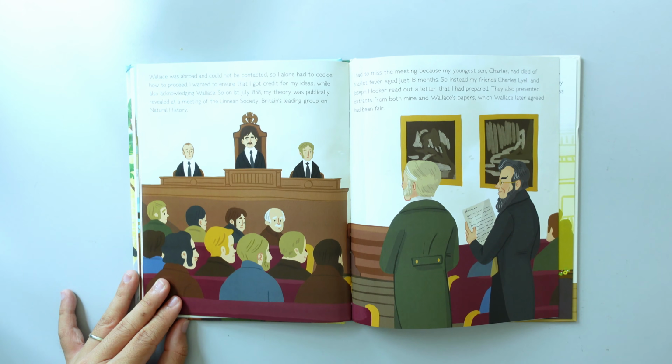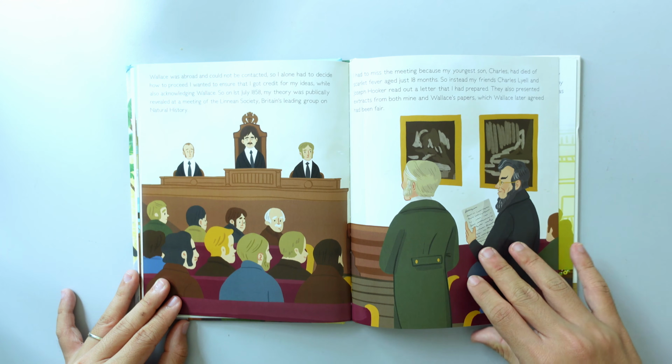Wallace was abroad and could not be contacted, so I alone had to decide how to proceed. I wanted to ensure that I got credit for my ideas, while also acknowledging Wallace. So, on 1st of July 1858, my theory was publicly revealed at a meeting of the Linnean Society, Britain's leading group on natural history. I had to miss the meeting because my youngest son, Charles, had died of scarlet fever aged just 18 months. So instead, my friends Charles Lyell and Joseph Hooker read out a letter that I had prepared. They also presented extracts from both mine and Wallace's papers, which Wallace later agreed had been fair.